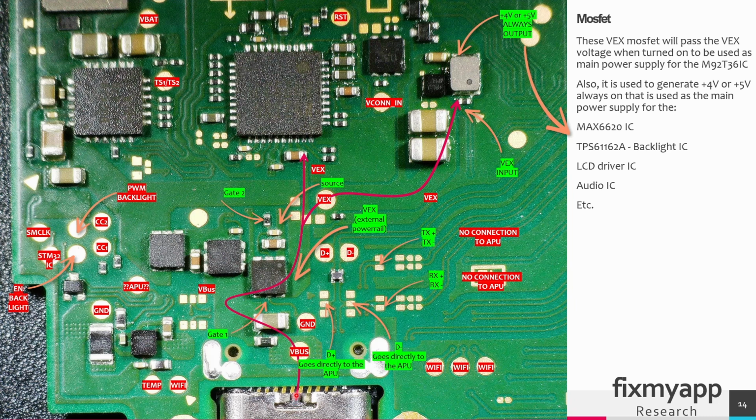So to recap, the V-bus voltage will go to this MOSFET. From here it is an external voltage. This external voltage is controlled by the M92 IC that will control this switching MOSFET, and when it's turned on it will go and deliver it to this M92 IC, but will also be the input of this voltage regulator.